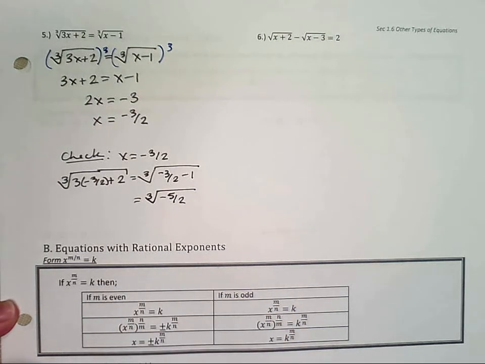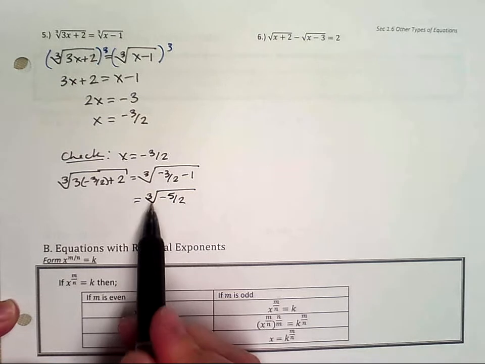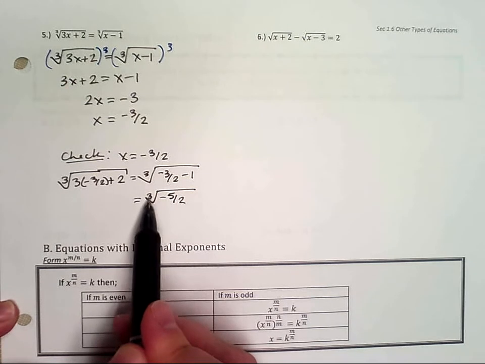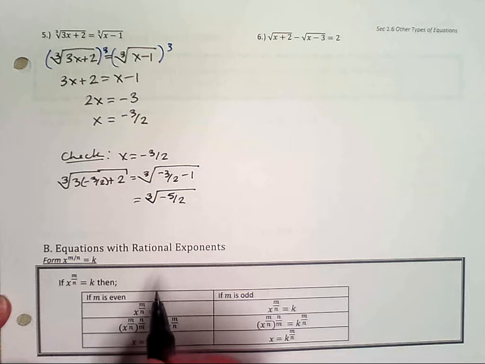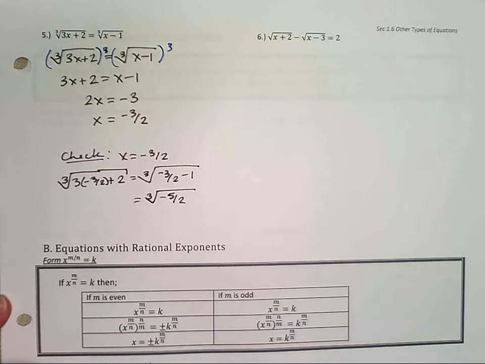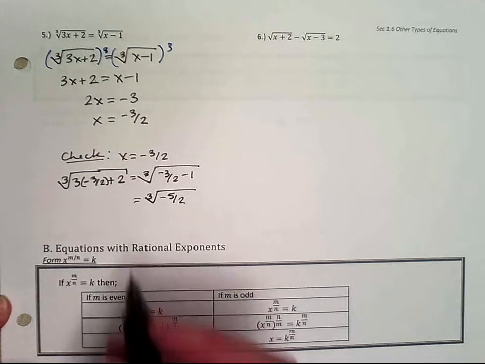Yes. You can have it inside a cube root. You cannot have it inside a square root. So I can have a negative inside an odd root, but not an even root. Okay? If you're not sure of that, you can always plug some number into your calculator and see. If it comes back and says error, that's a no.